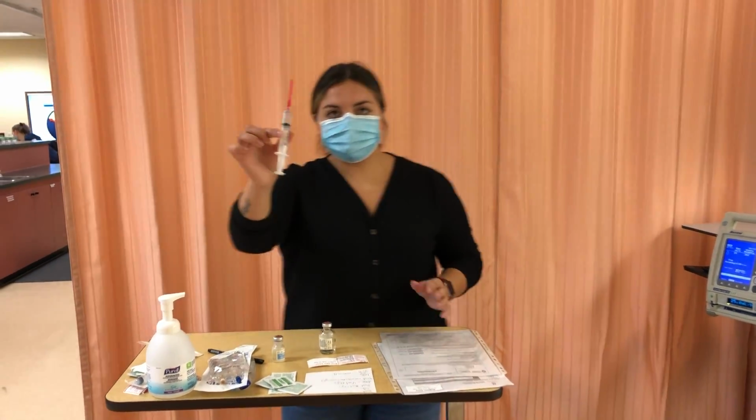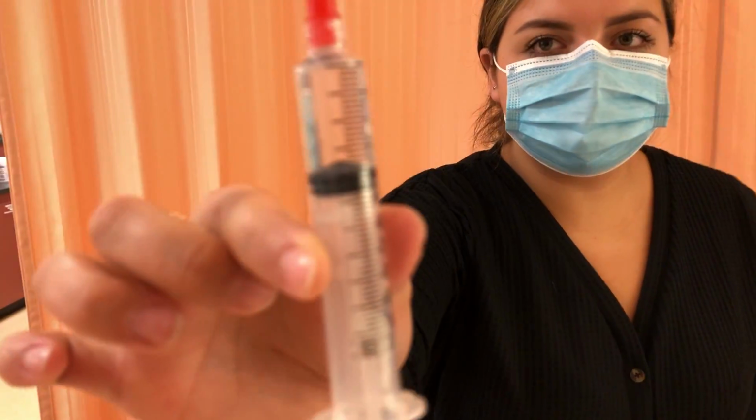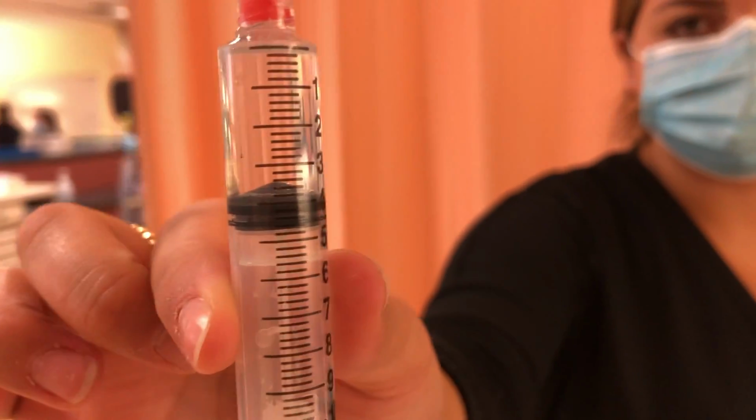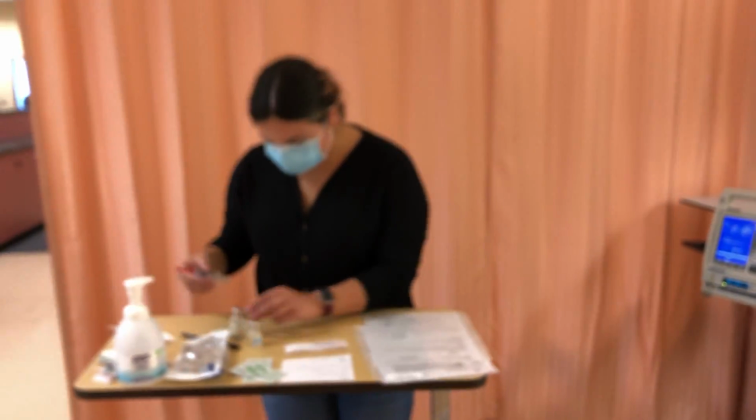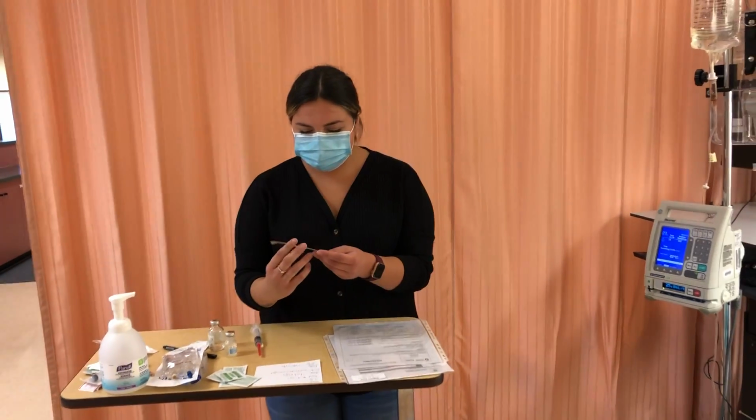Great, so I have 4 milliliters of medication. My needle is primed. No bubbles. So I've created a med label.